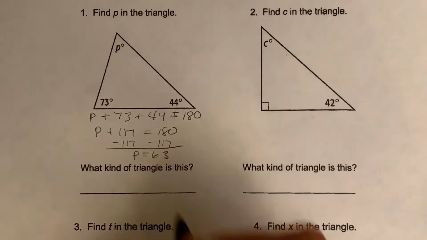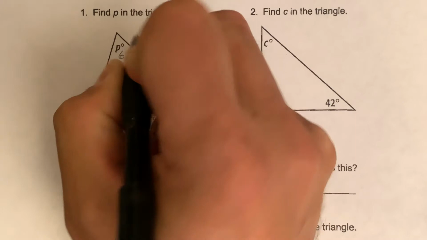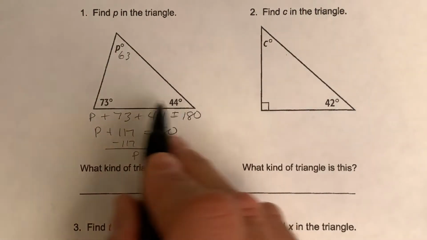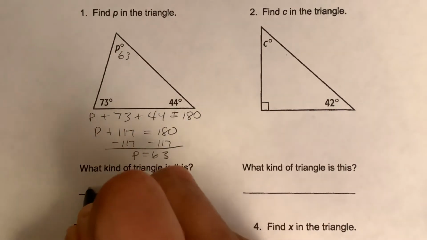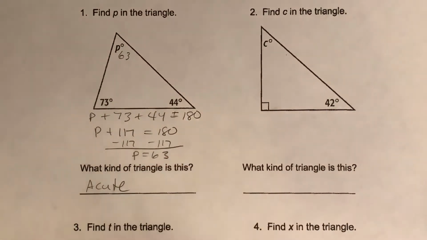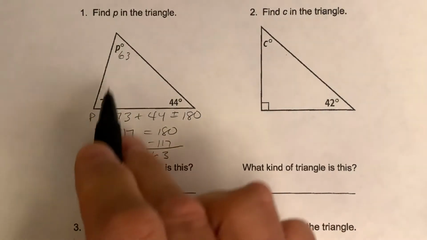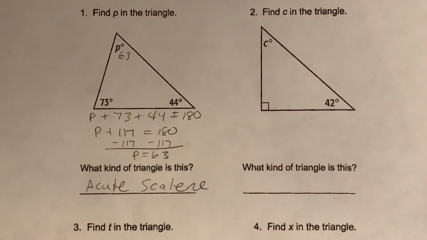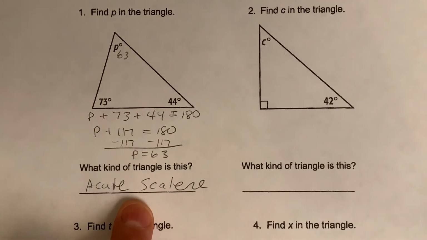So what kind of triangle is this? Well, let's look at it like this. Let's put this 63 back up here now. We can classify this two ways, remember, by its sides and by its angles. Well, its angles, I look at, these are all less than 90. That's going to make it acute. And then they're all different, which makes it scalene. So based on those two, that's an acute scalene triangle.